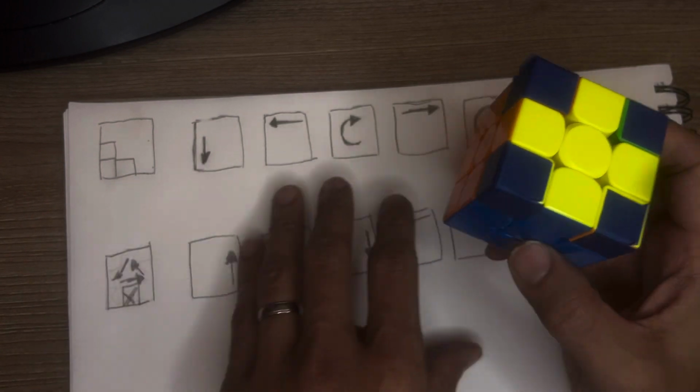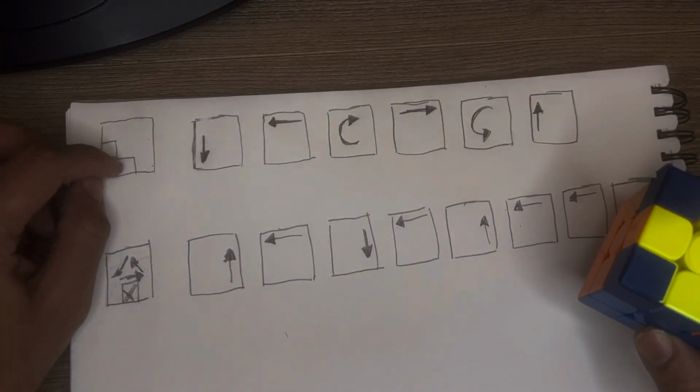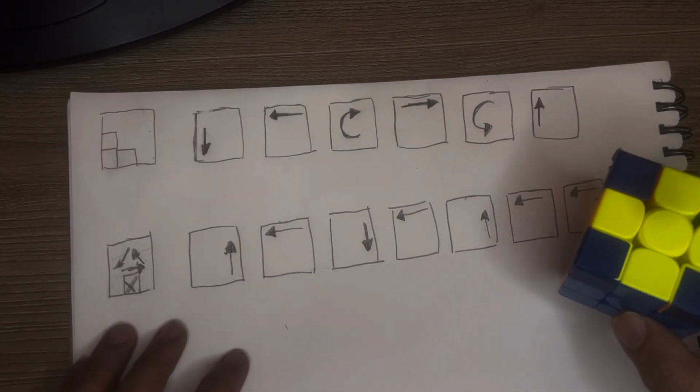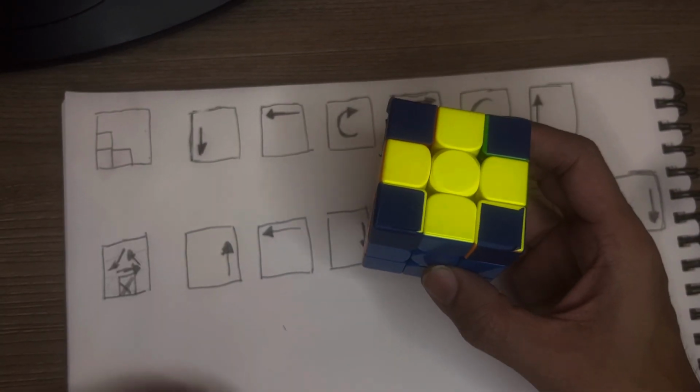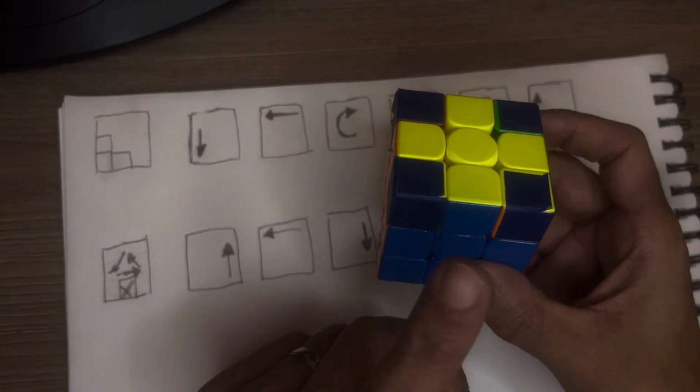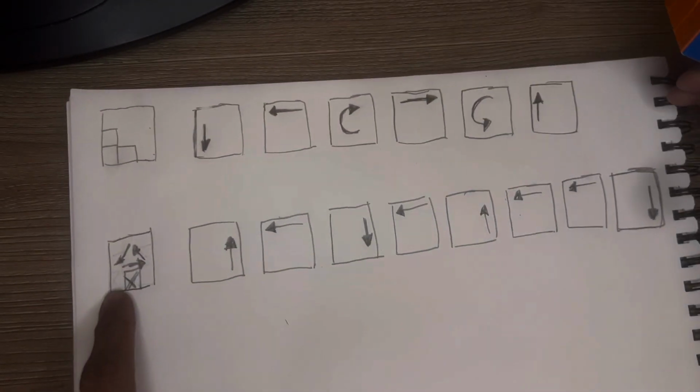So either you're gonna do it 2, 3, or maybe even 4 times, but you just wanna make sure that you get it to a point where eventually you get 2 wrong, so that way they face those 2 up. All right, well now we got that part. So now we got the yellows facing up. Now the next part is this algorithm.